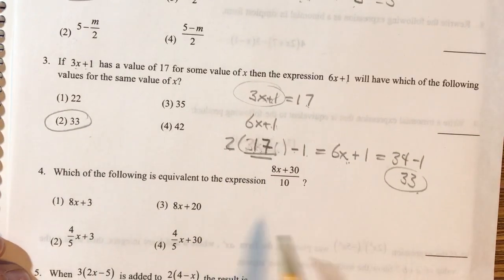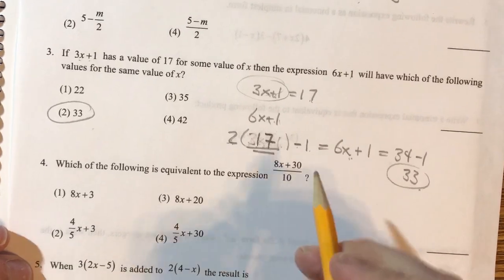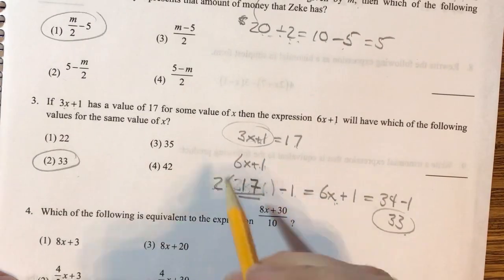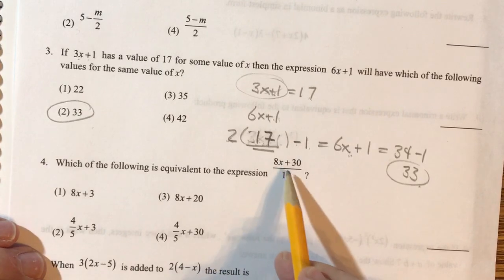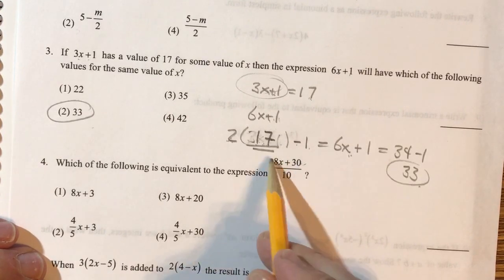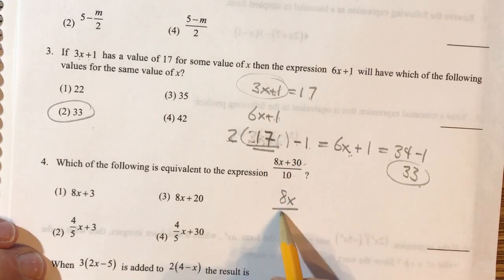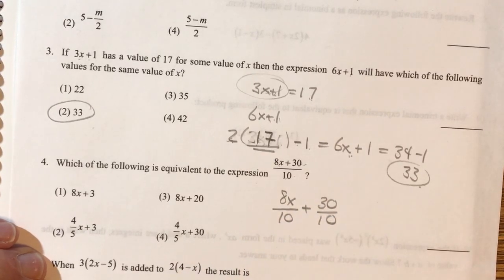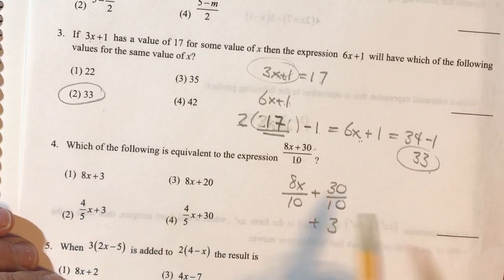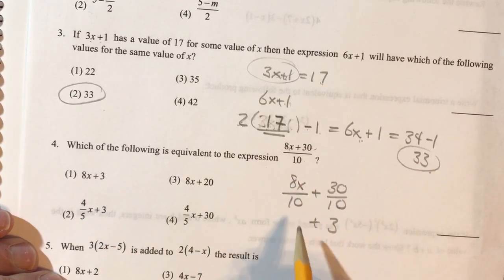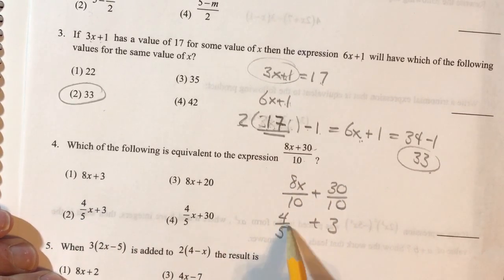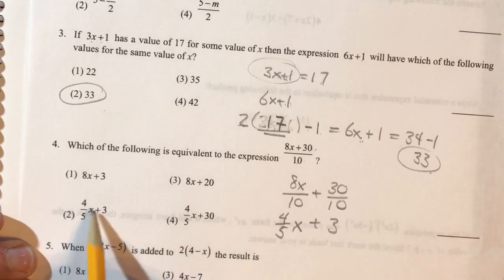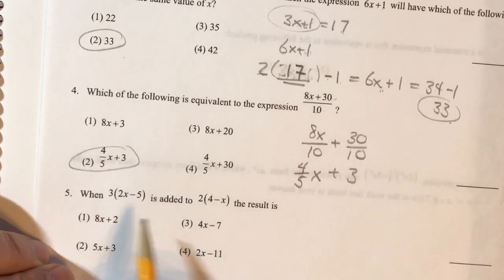Now is an easy one. We've talked about distributive property already. Distributing, usually students think about multiplying in, but you could also divide. So you could do 8x over 10 plus 30 over 10. I'm distributing. Well, 30 over 10, that's the easy one. That's 3. So I bet it's either choice 1 or choice 2. And then what is 8 over 10? 8 over 10, if you reduce that, is 4/5. So choice 2. All right.